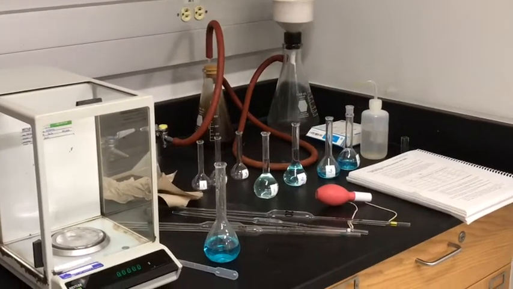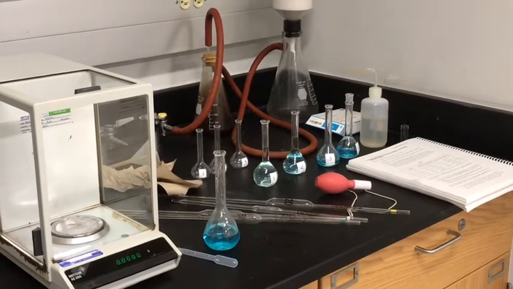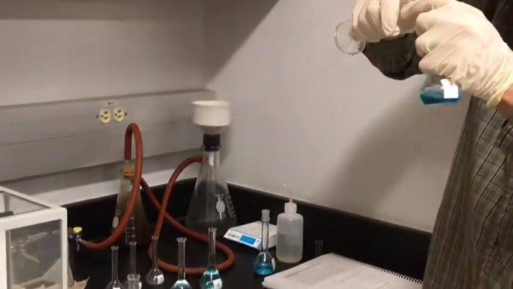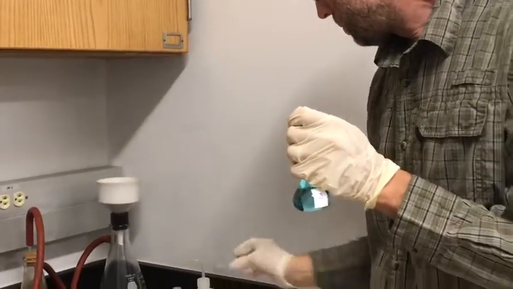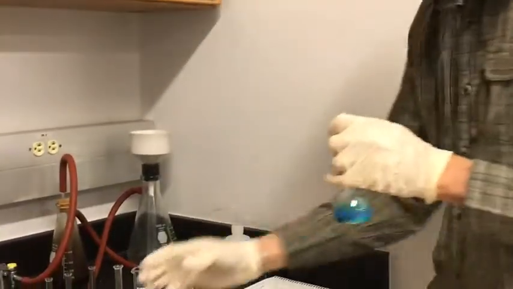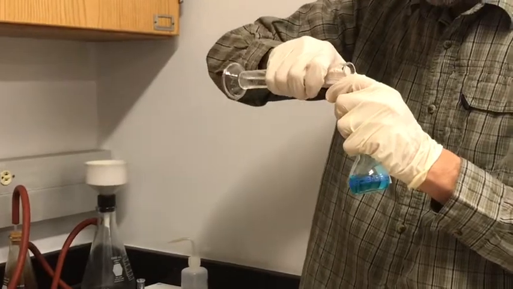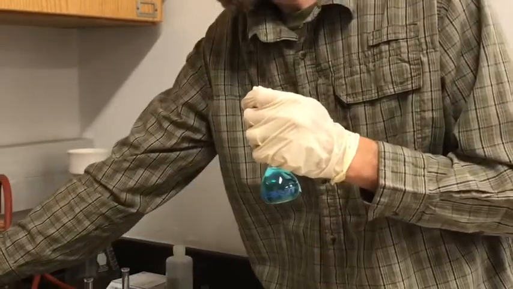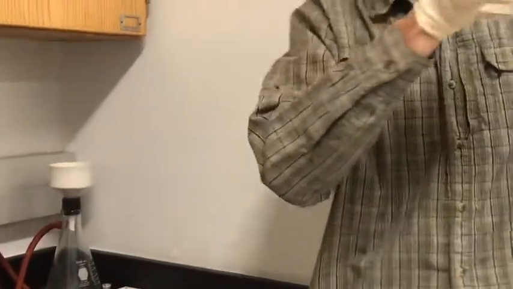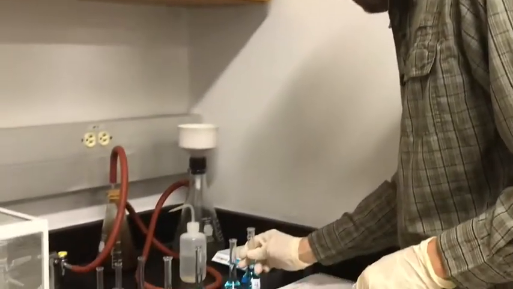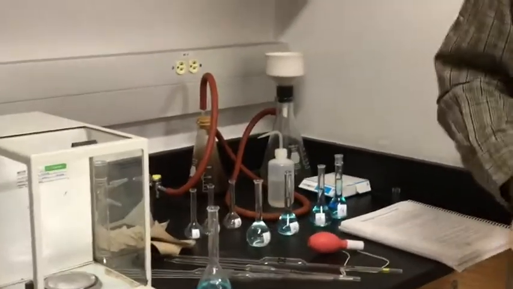To add the water to those last 2 I did. Okay, there's our 4 solutions prepared.